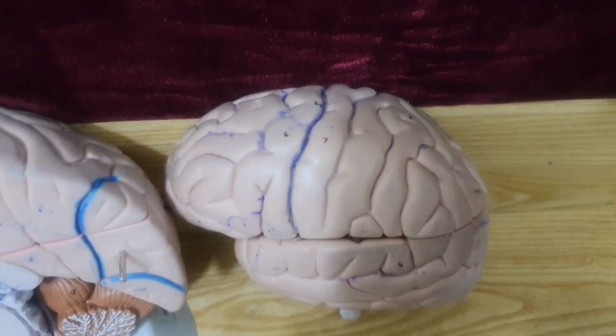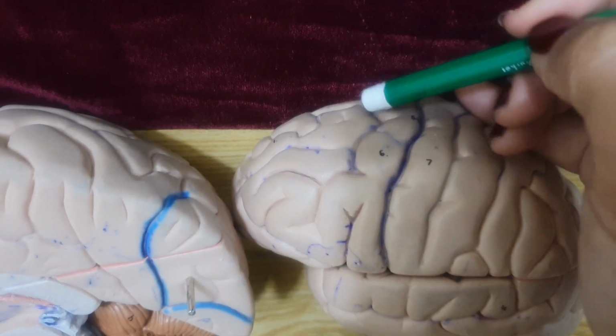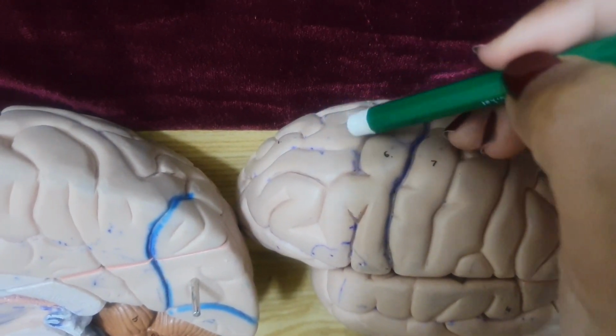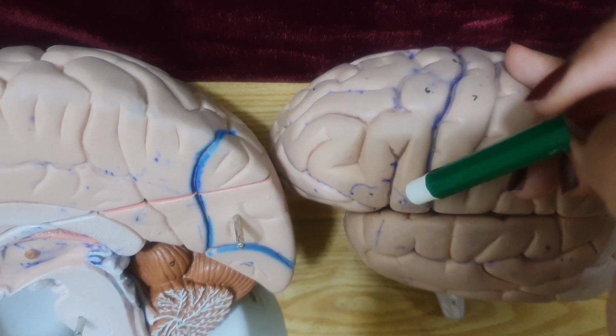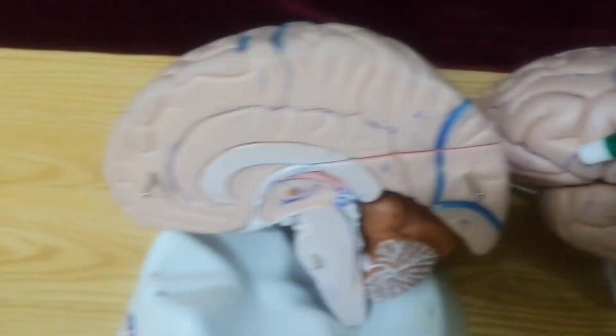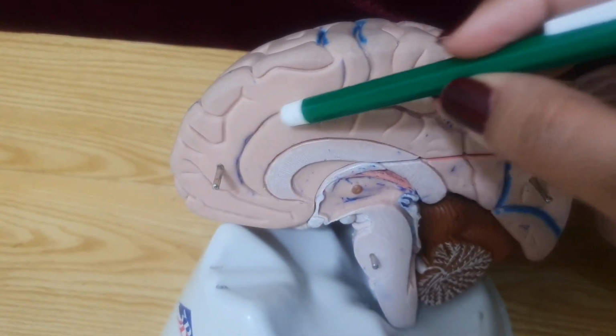So in short, this is the frontal lobe, this is the primary motor area, this is the premotor area. Here the frontal eye field is present, and these are Brodmann areas 44 and 45, and this is the supplementary motor area.